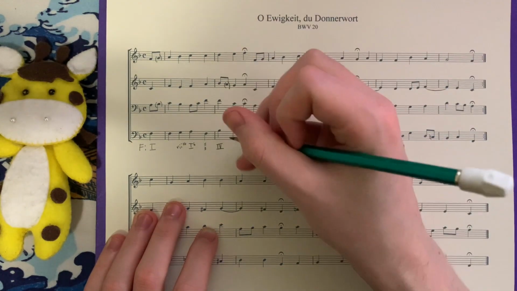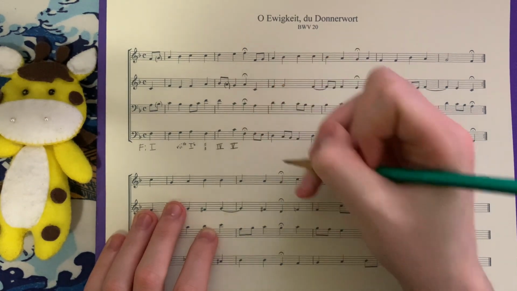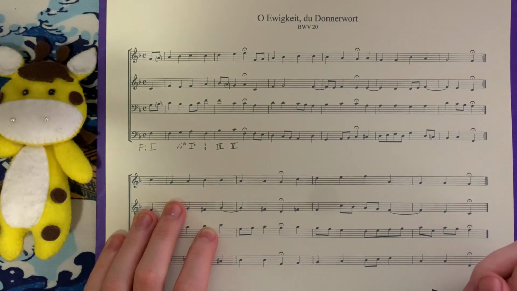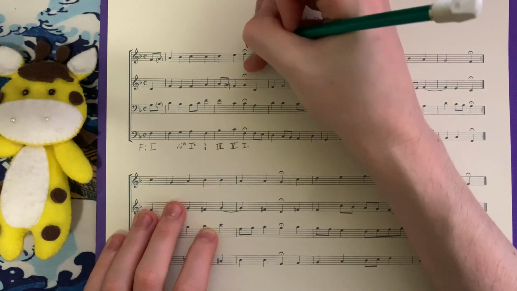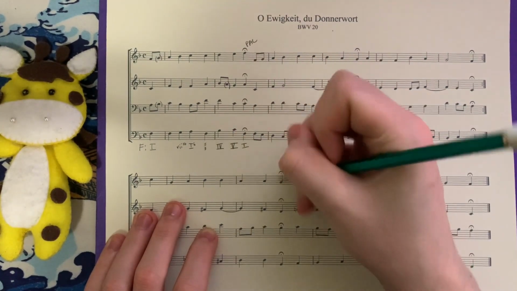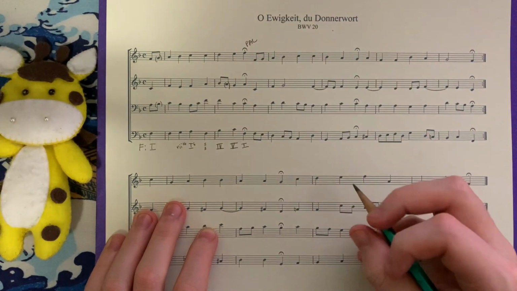C, G, and E. That is a root position C major triad, or a dominant chord in the key of F major. And then we cadence on F. It's a perfect authentic cadence, 5/1. The tonic is in the soprano.